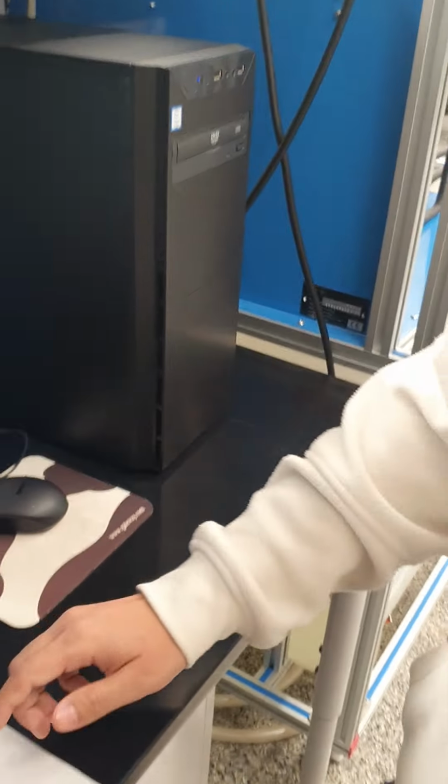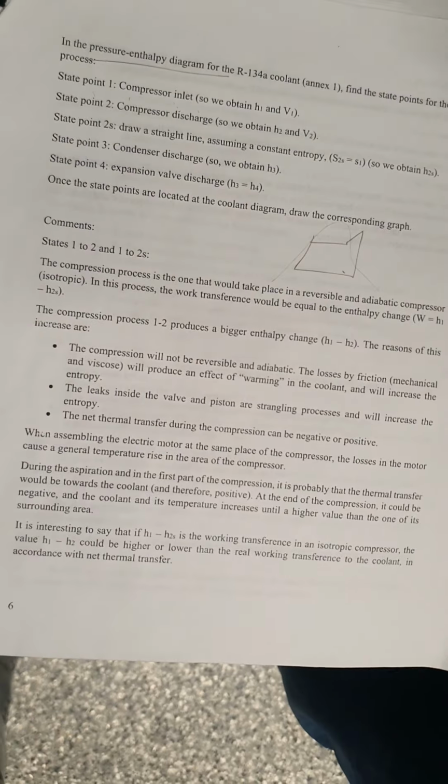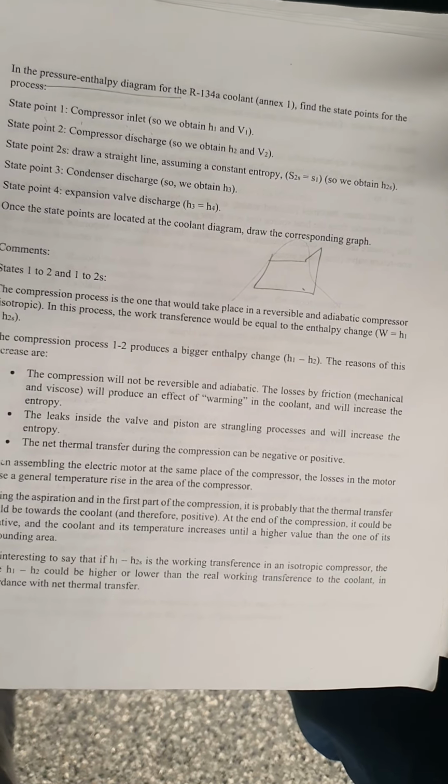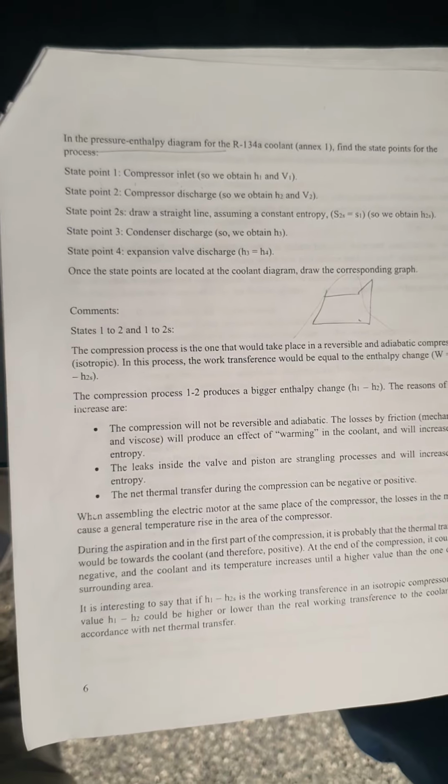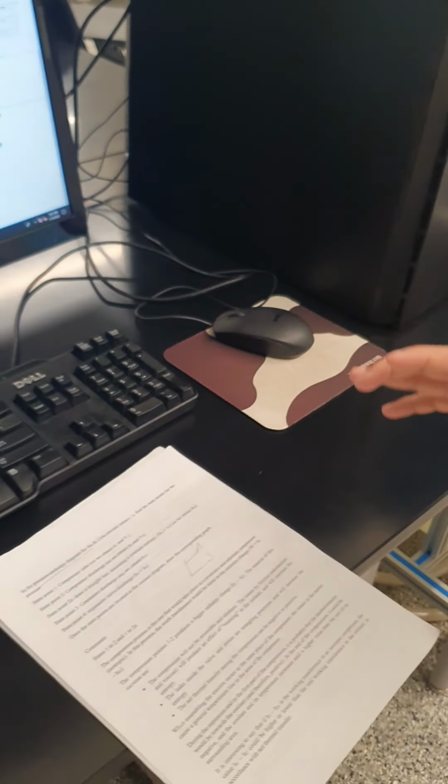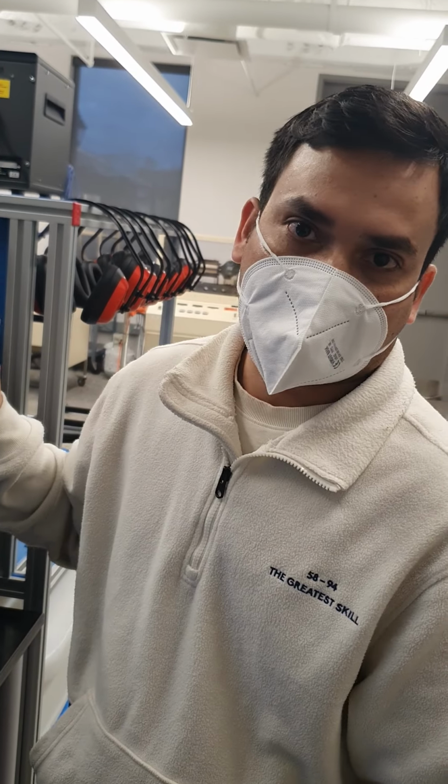Then we will check the pH diagram, and finally we will find out the COP of our system. So this is the main objective of our experiment, to find out the COP of this refrigeration cycle.